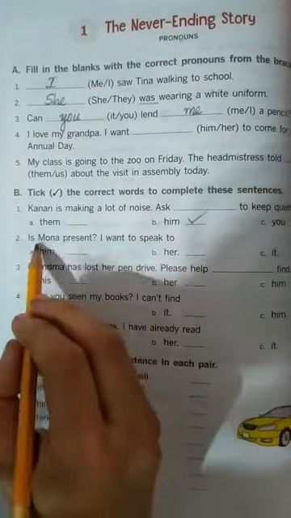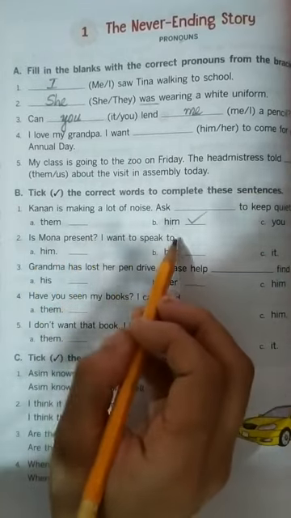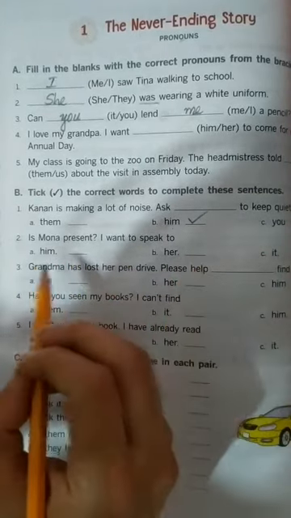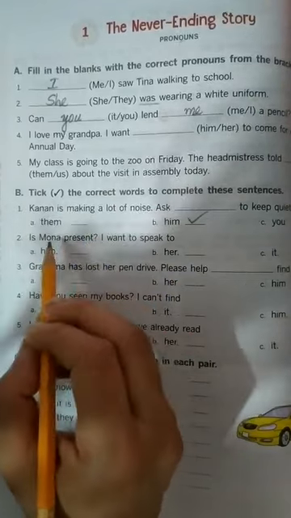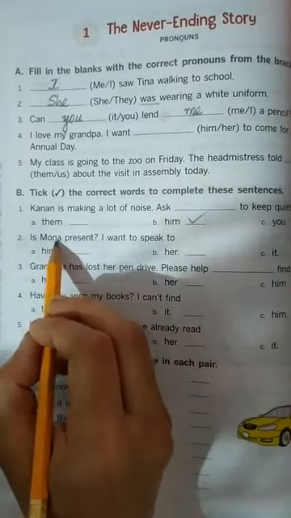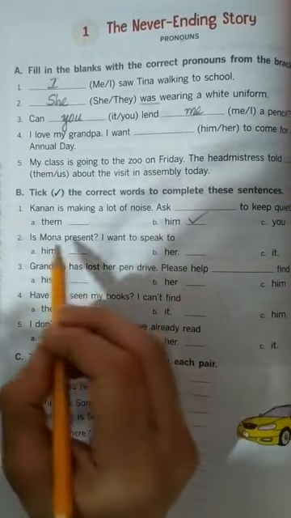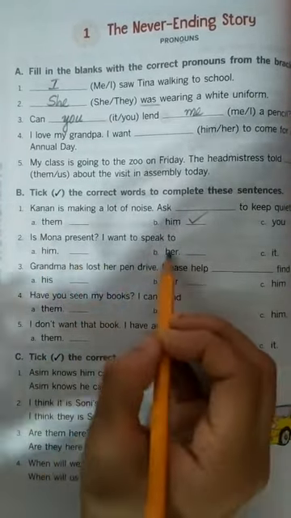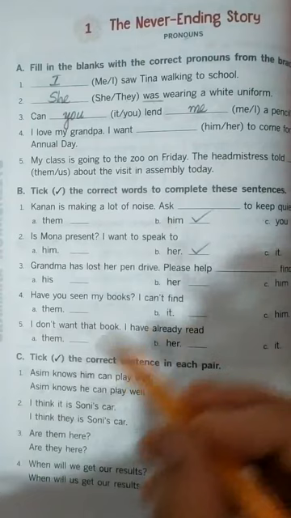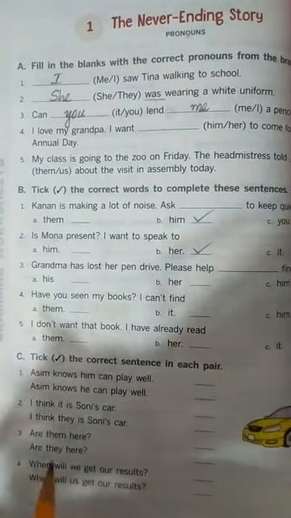Him. Is Mona present? I want to speak to her. Mona is the name of a girl. So I want to speak to her. Now do the rest three on your own. We shall discuss the answers in the evening.